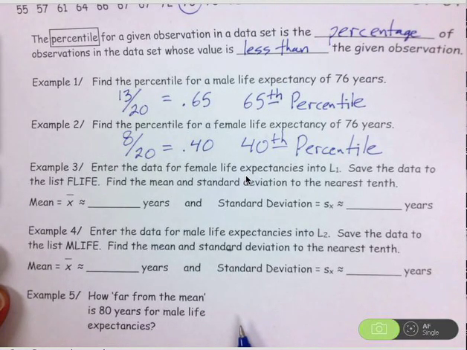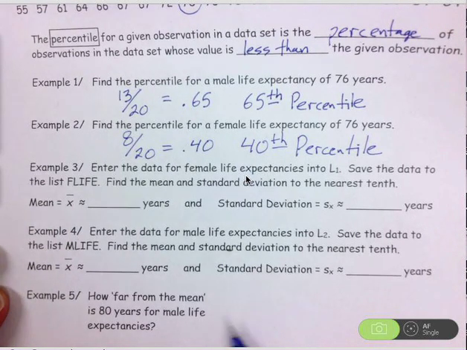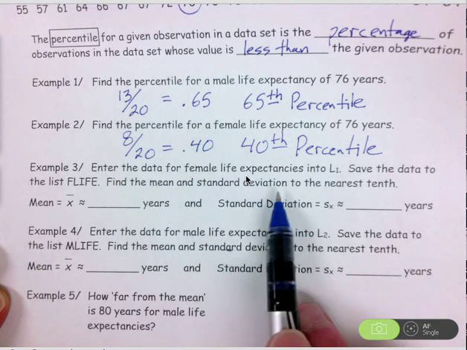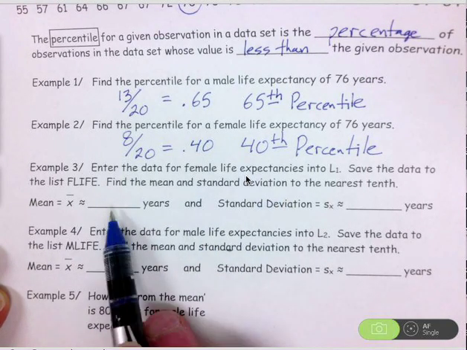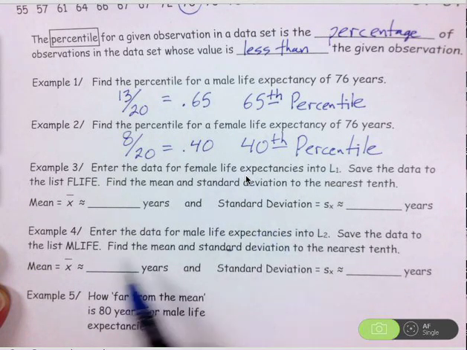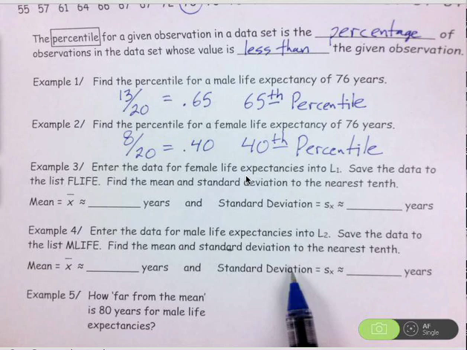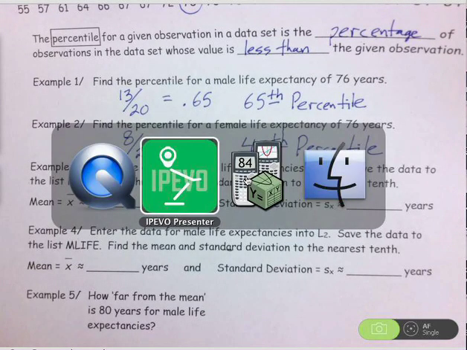With the female data in list 1 and the data for male life expectancies in list 2, the next thing I want you to do is find the mean and the standard deviation for the male life expectancies and for the female life expectancies. Find those. The nearest tenth is perfectly fine. In order to do that, you should use the one variable statistics command.